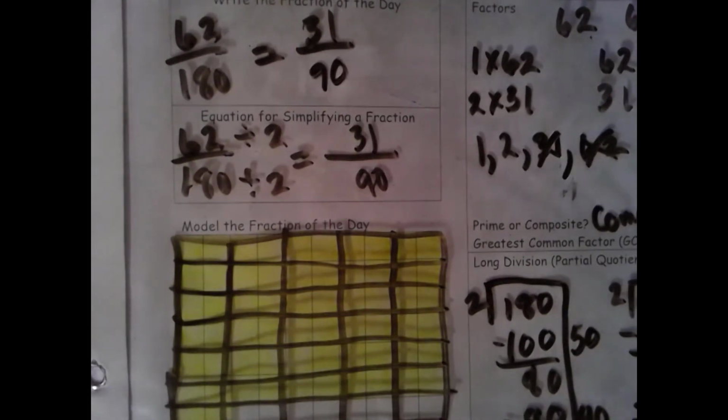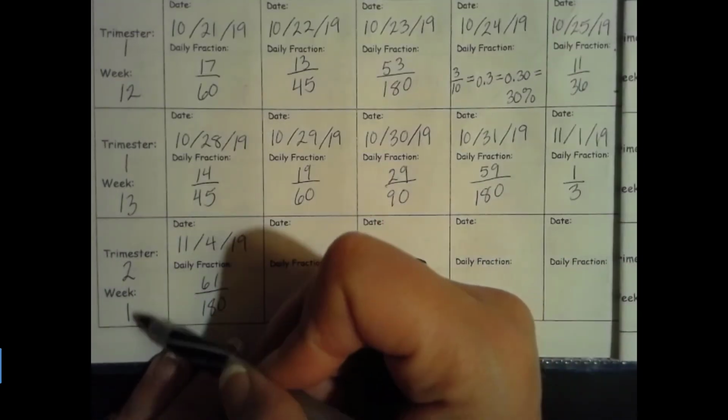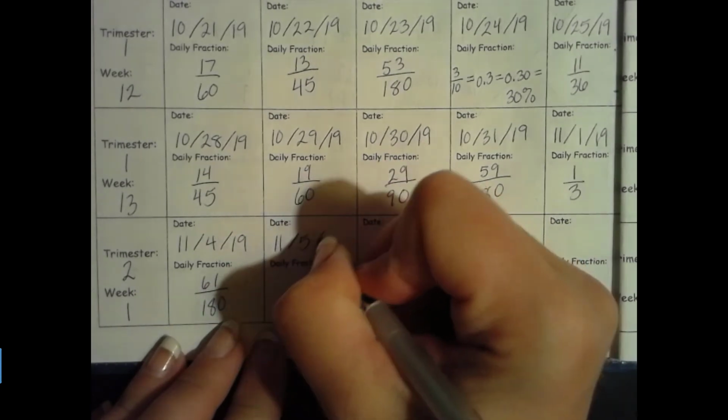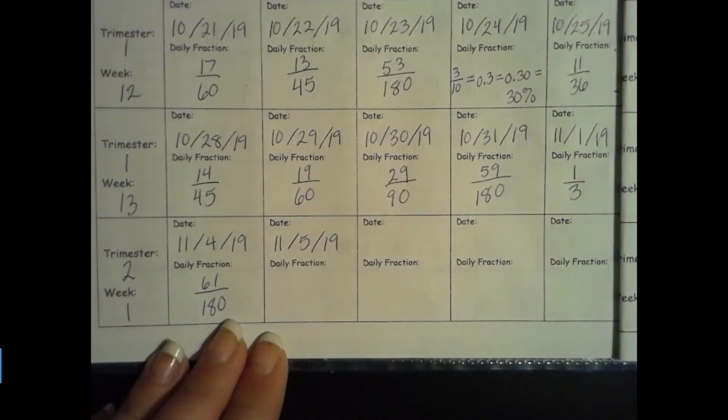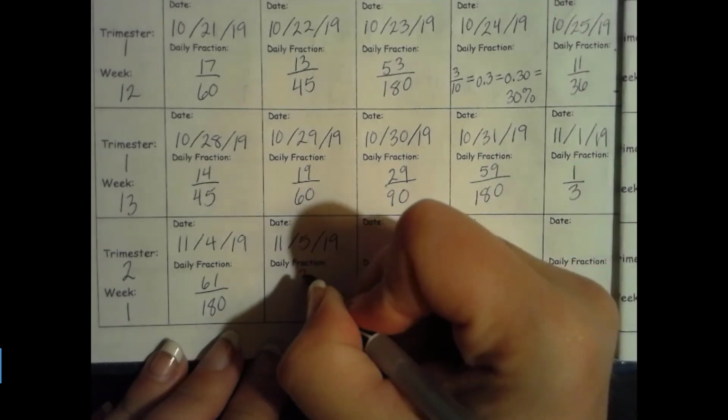So let's go ahead and fill in our data collection page. We're in trimester 2 now, week 1. Today's date is 11/5/19. And our fraction for today is 31/90.